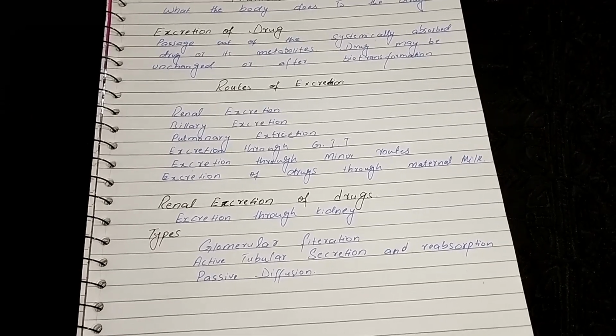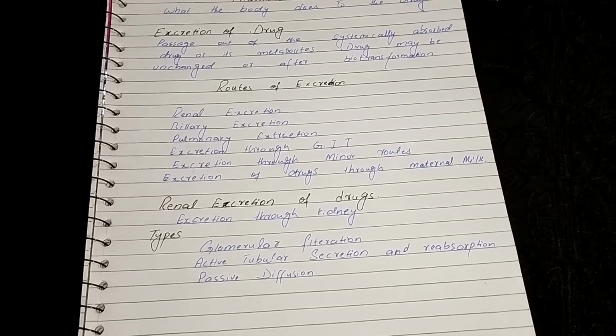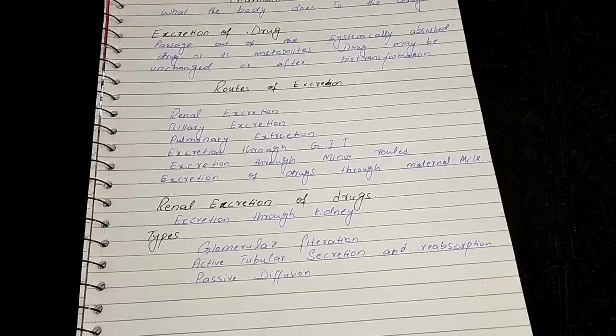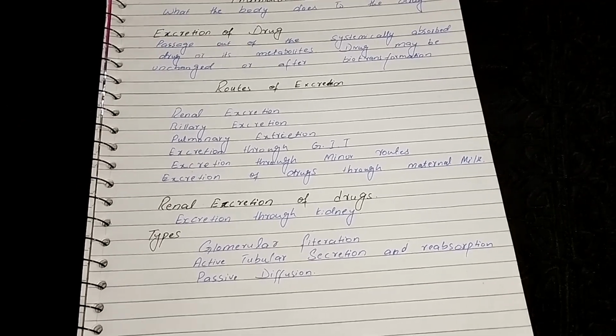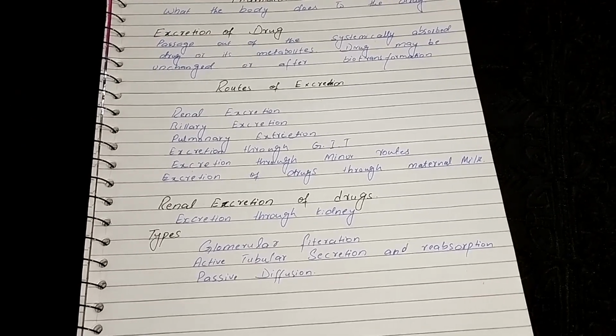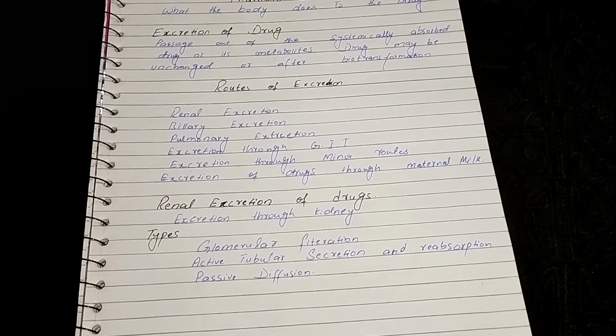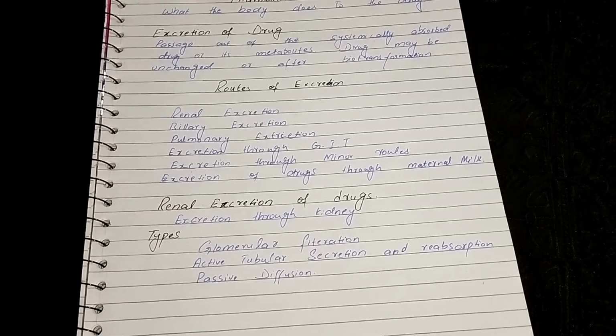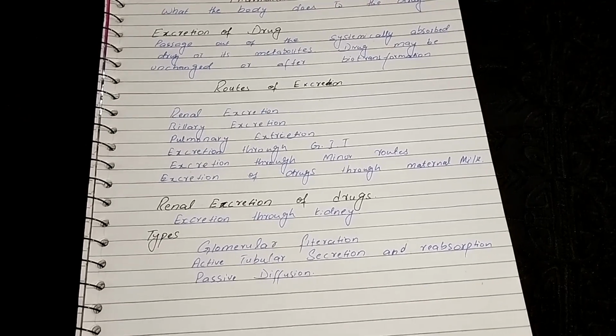Such ionic forms of the drug are not reabsorbed into the blood and are excreted through the urine. Most of the acidic or basic drugs or their metabolites are excreted into the lumen of the proximal tubule, that is active tubular secretion.